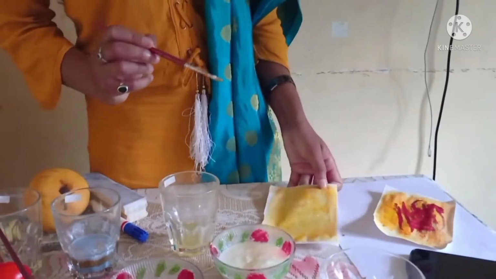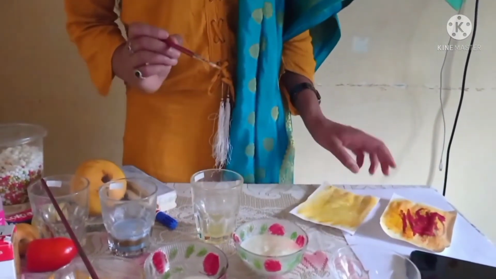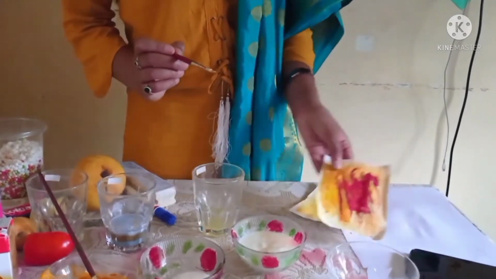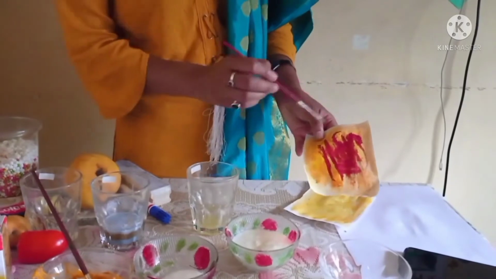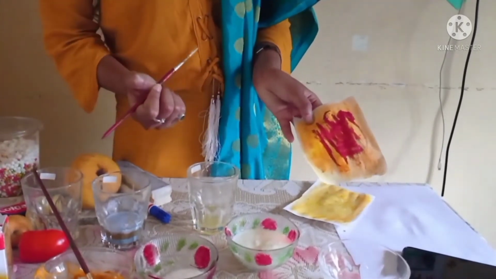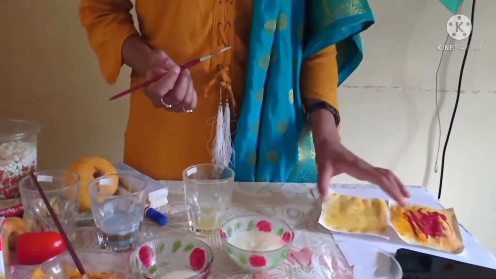So it is proved that turmeric paper remains unchanged on applying acids, while when we apply a base on turmeric paper, it turns reddish brown. This activity you all can perform in your home in the presence of your parents.